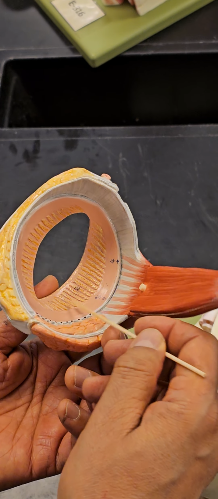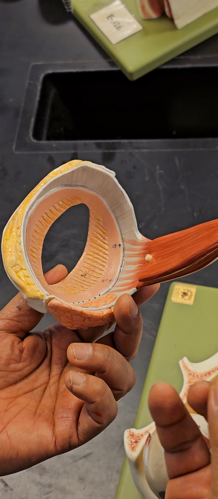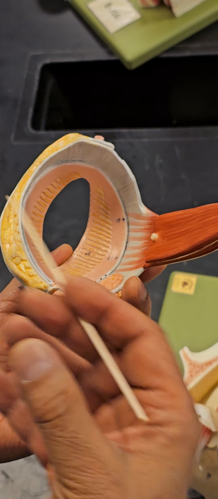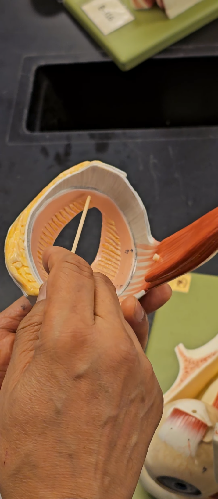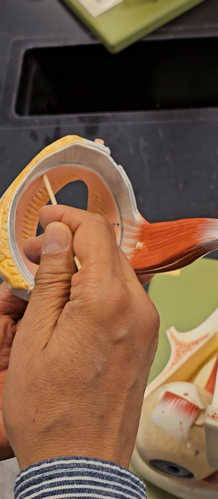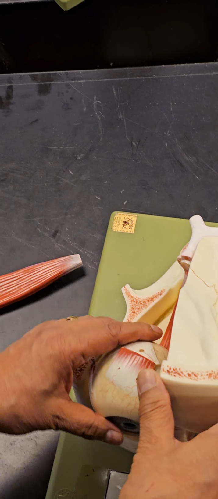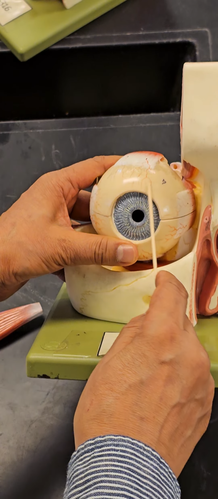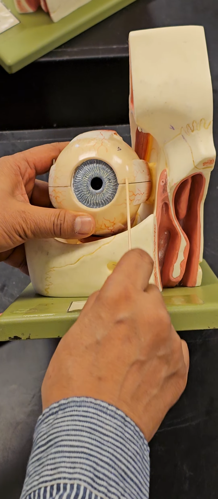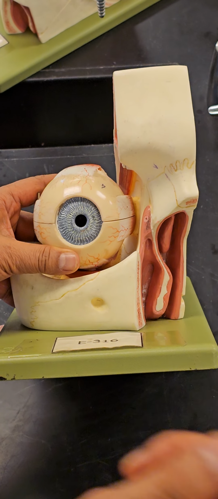They release sebum; they are sebaceous glands. Sebum helps to prevent the eyelids from sticking together. All of this structure right here is the palpebral conjunctiva, and outside here is the bulbar conjunctiva. Conjunctiva is an epithelial tissue that covers the sclera. Infection of the conjunctiva is called conjunctivitis.